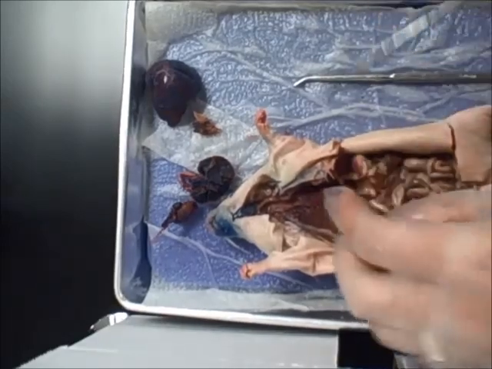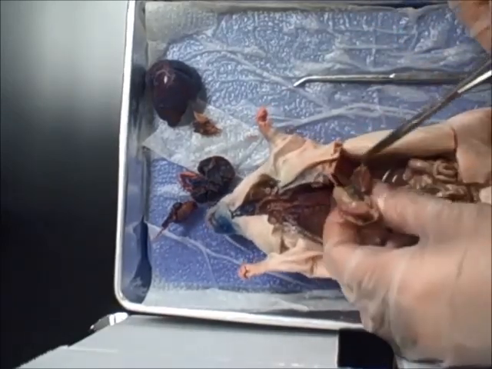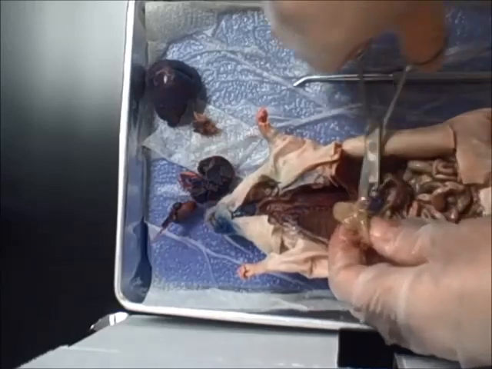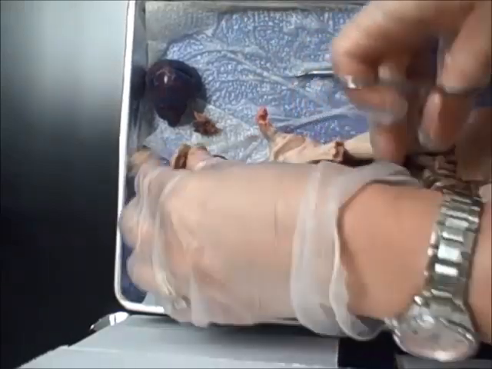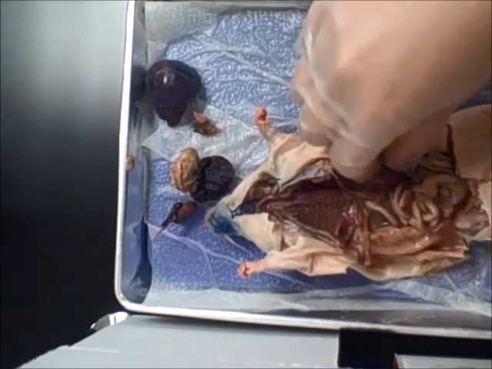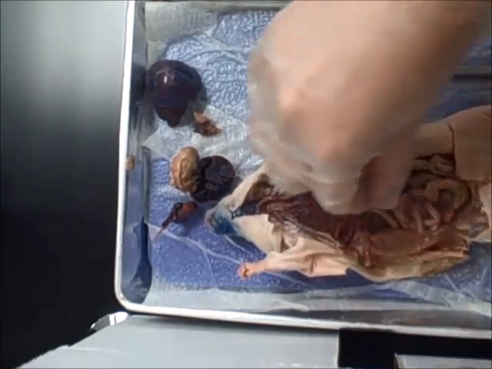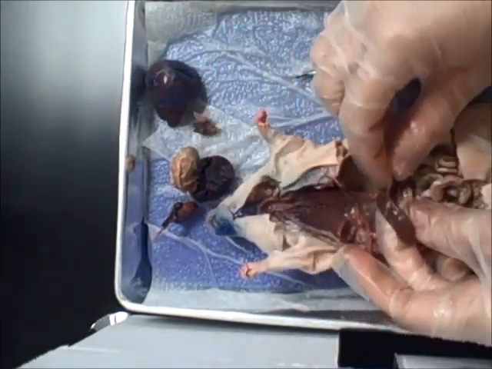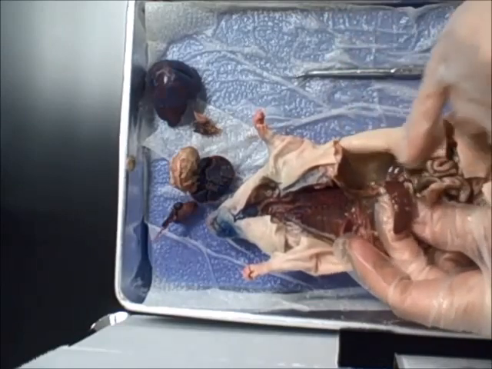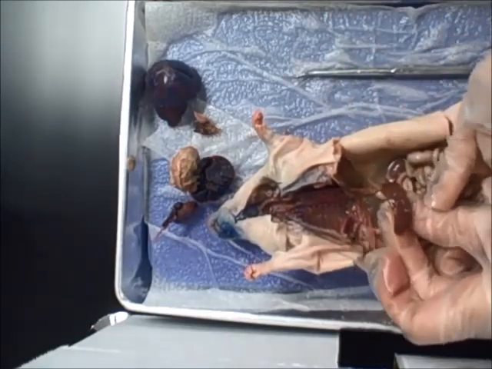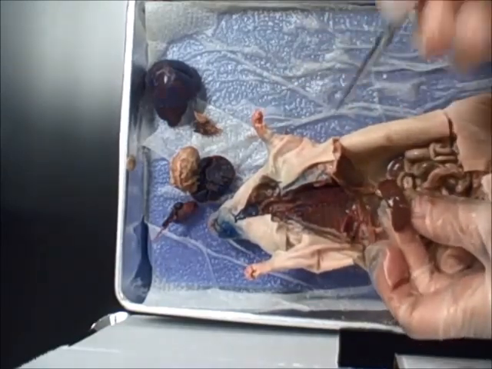The stomach leads down into the small intestine, which I'll show you in just a minute. Let me get the stomach out of the way. Just underneath the stomach we have the spleen. The spleen, to me, kind of looks like a brown tongue. Now, the spleen is down here by all the digestive organs. However, it's not a digestive organ itself.